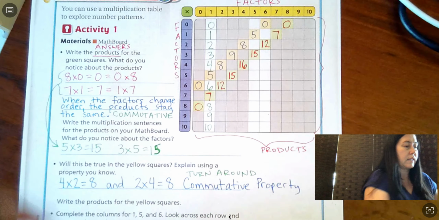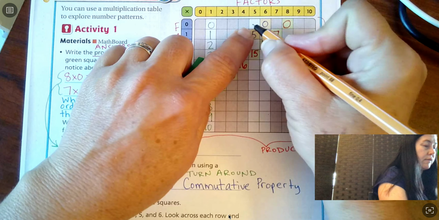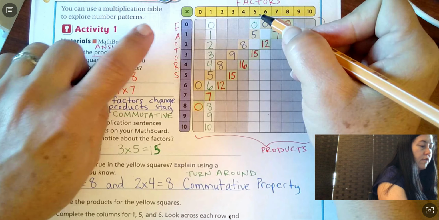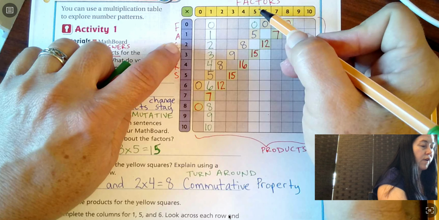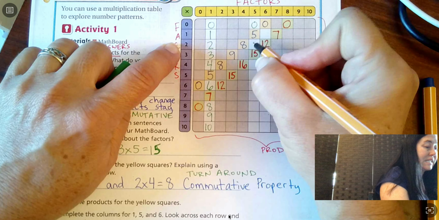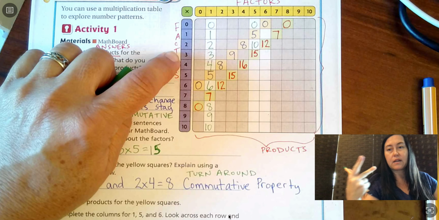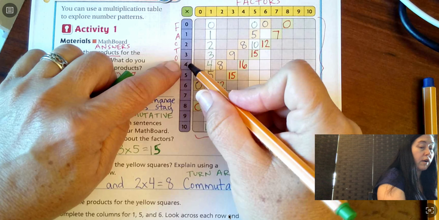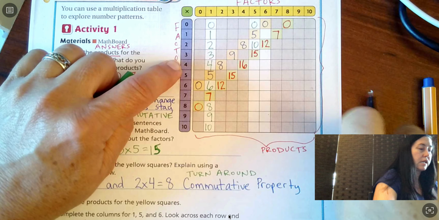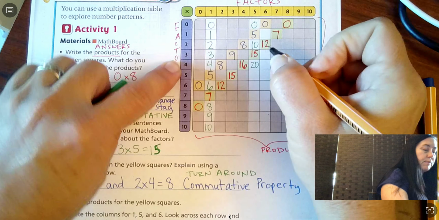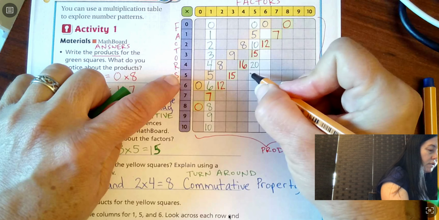All right. So let's do our fives. 0 times 5 is 0. Any number times 0 is 0. 1 times 5. One group of 5 is 5. 2 times 5. Two groups of 5 is 5, 10. 3 groups of 5, 5, 10, 15. All right. 4 groups of 5, counting by 5s 4 times. 5, 10, 15, 20. So we can see how this pattern grows, right? 0, 5, 10, 15, 20. 5 times 5 is 25.